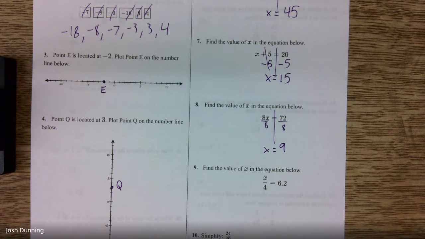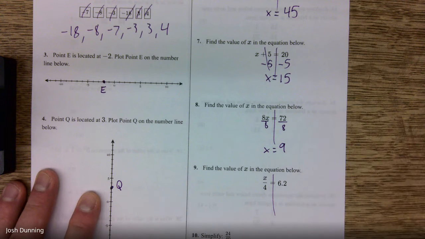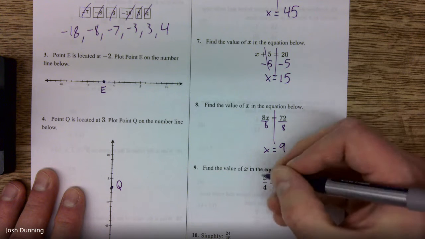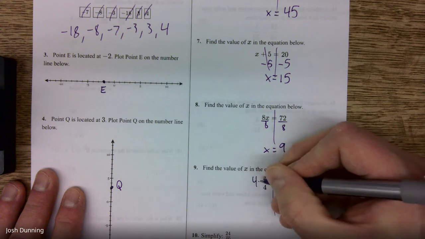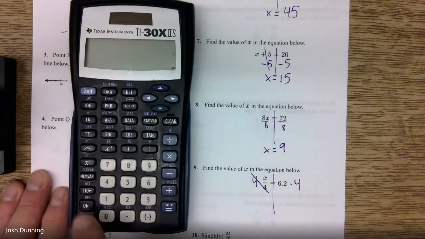Now I realize those 3 you probably do in your head, but when we get to one like 9, this is why it's important to show the work. You're probably not going to come up with this in your head. So this is divide again, so we'll multiply to cancel it out. Then we'll just type that in.